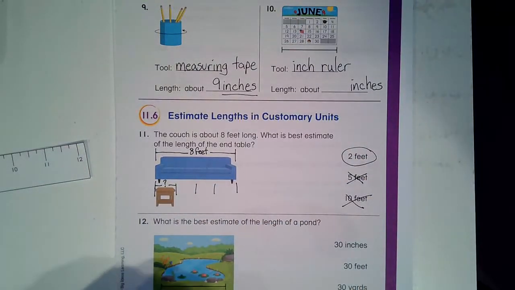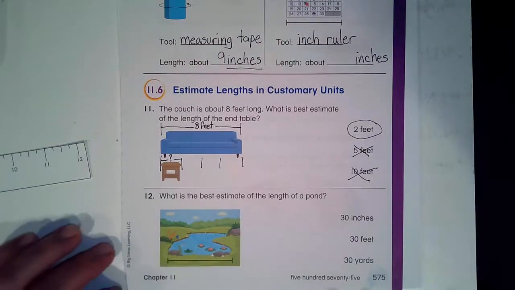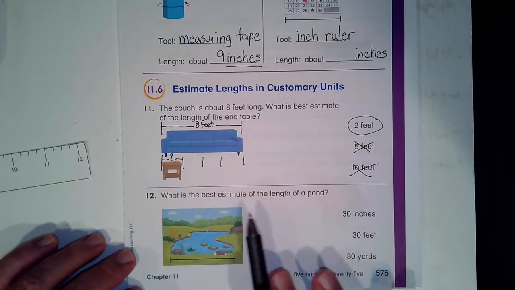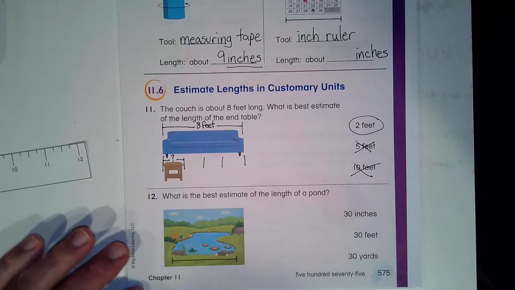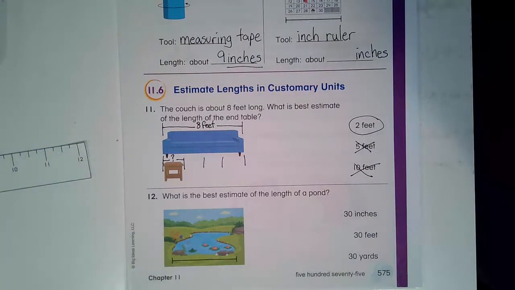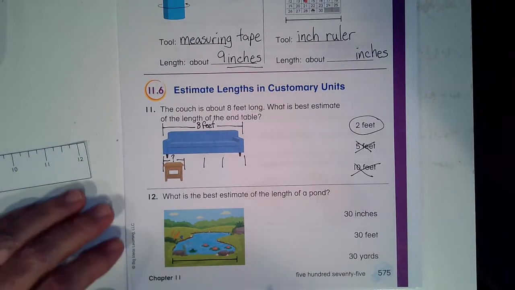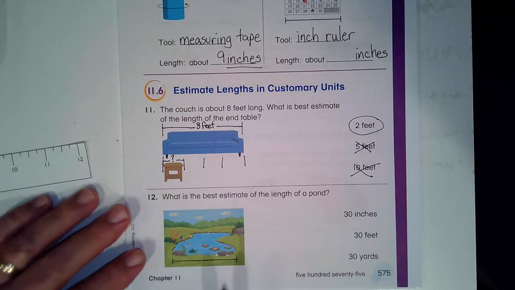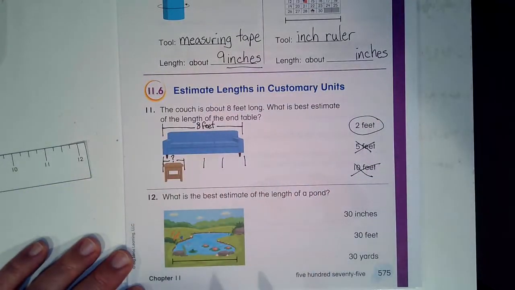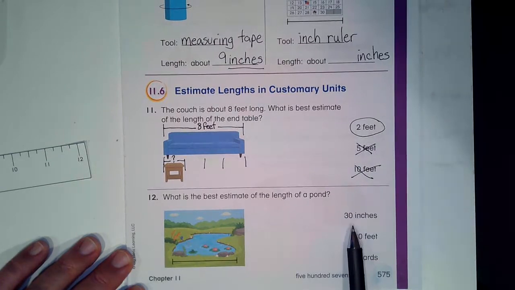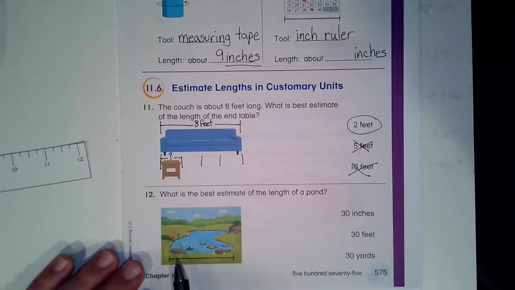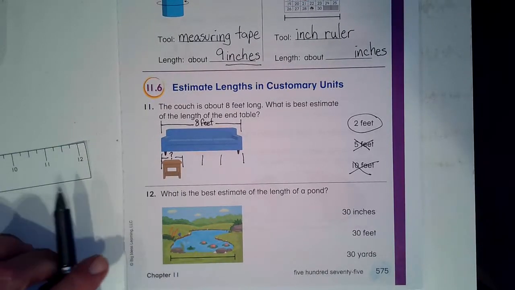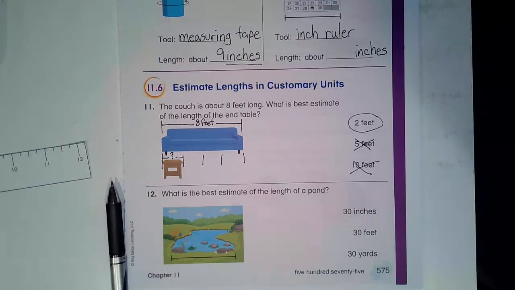So there we go. All right, ladies and gentlemen, what is your best estimate for the length of a pond? Now, a pond, boys and girls, think about if any of you have ever gone for a walk around the Newark Lake. There's a place all the way around the lake. Now, 30 inches, 30 feet, or 30 yards. I wonder, what is the best estimate for a pond?